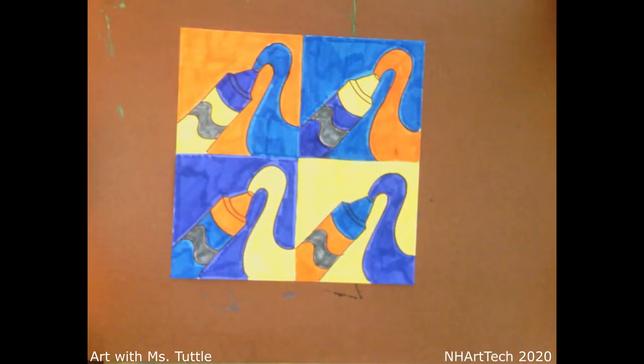Okay, at this point I have finished my Andy Warhol style artwork. I have used nice bold, bright colors. I have chosen something that's popular, at least for me, and easily recognizable, which is my crayon.